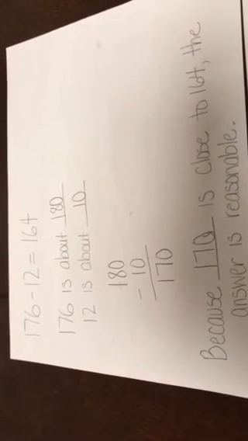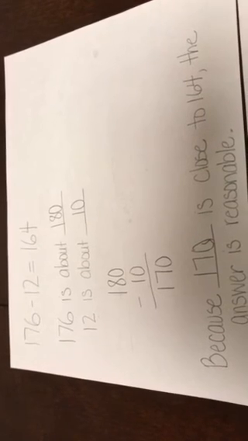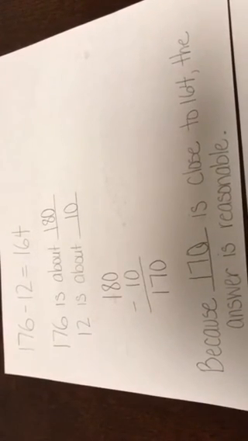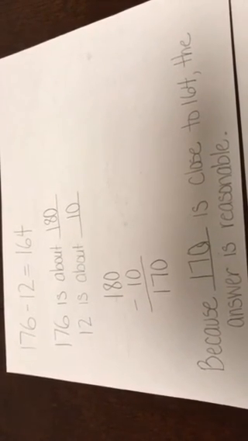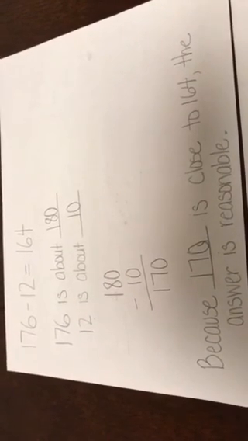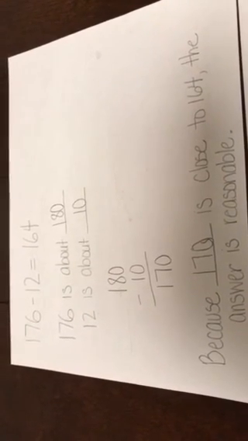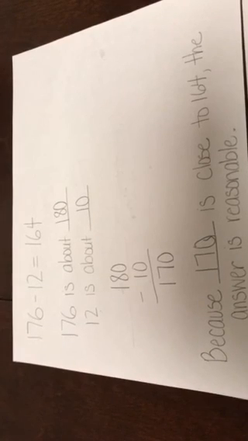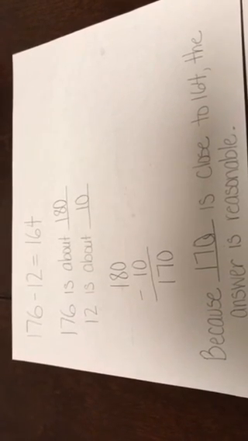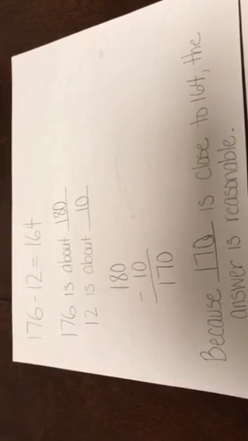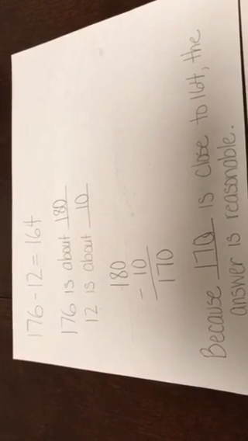All right, boys and girls, I want you to go ahead and try one of these problems. I want you to then talk to a partner in your group and talk about the strategies and how you went about rounding the numbers to the nearest 10 to find the difference and to see if that answer is reasonable.